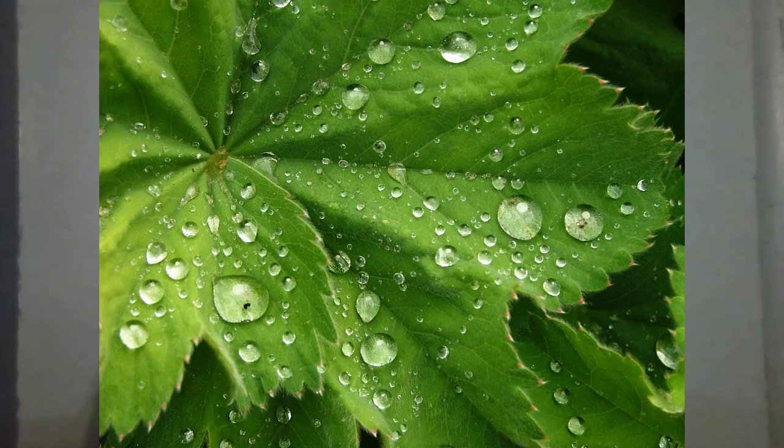Sometimes you may have seen this, and not too often around here because it doesn't really get cold enough. But sometimes you may go out in the morning and you notice that the ground is wet. The ground is wet, but it didn't rain last night. Why is that?